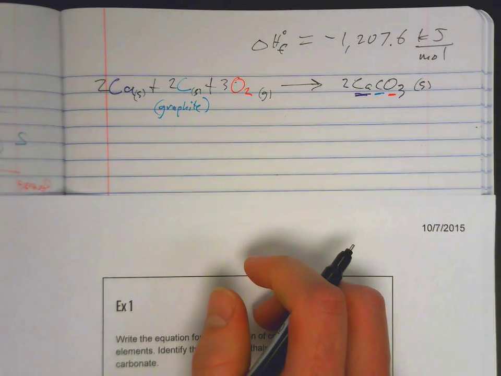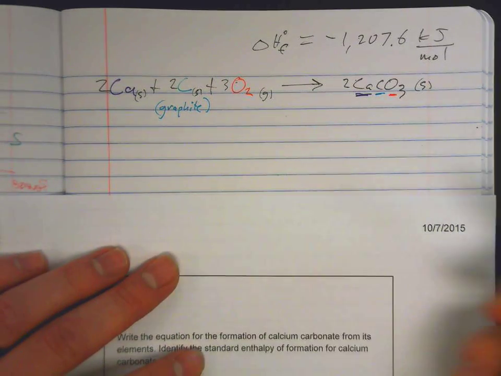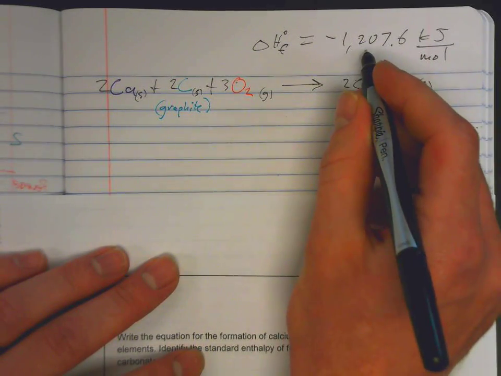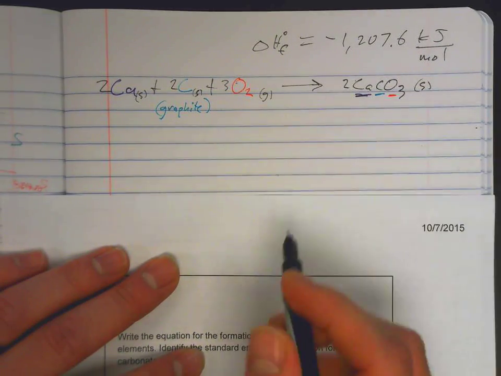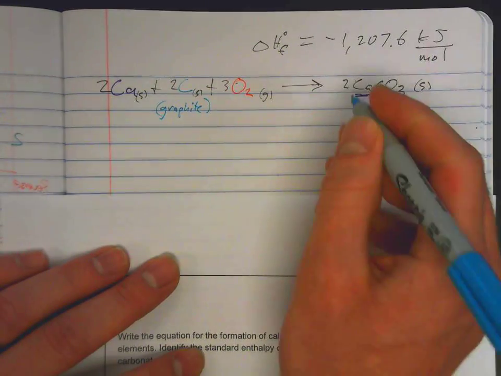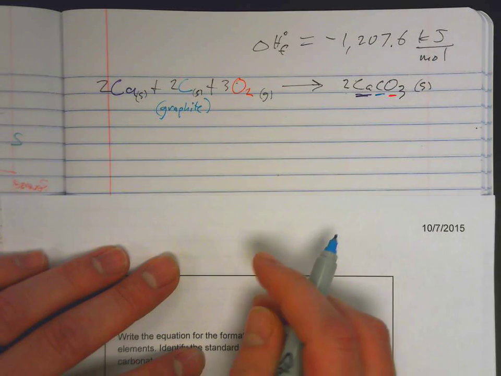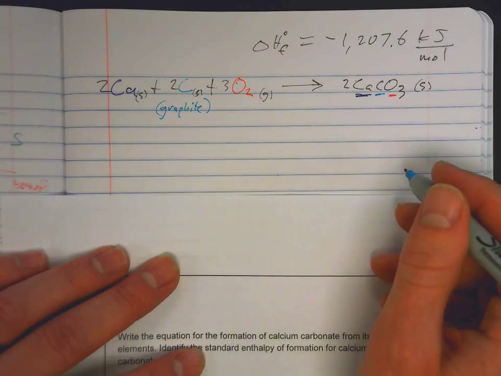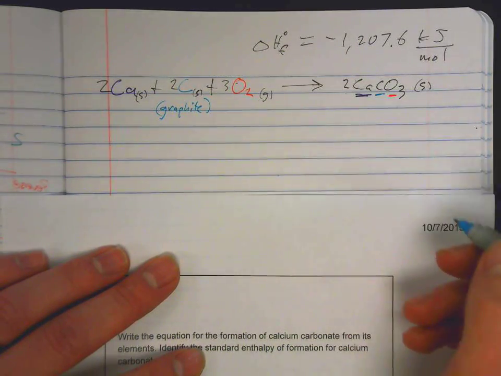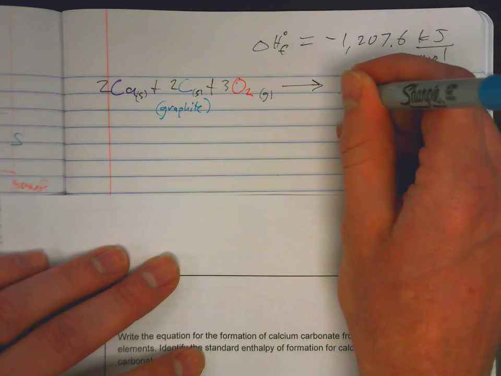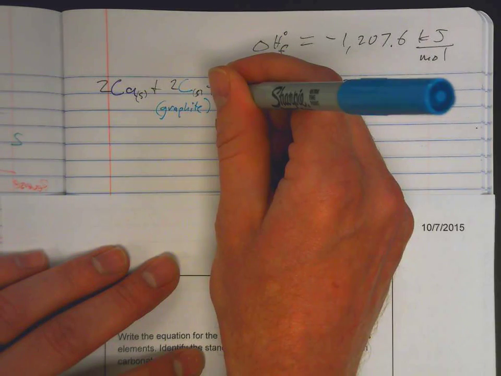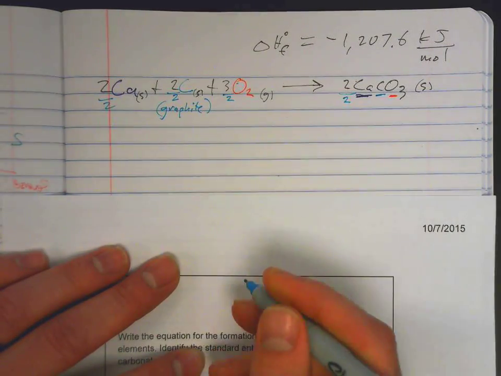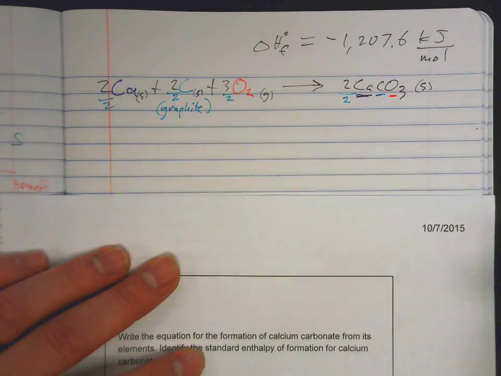Since it's kilojoules per mole, we'll need to adjust our equation here. If we associate that number with this equation, notice that we have 2 moles of calcium carbonate. So we'll need to reduce the ratios of this equation. Everything needs to be divided in half, so that we have 1 mole of calcium carbonate as the product.